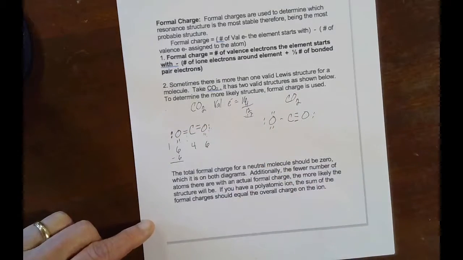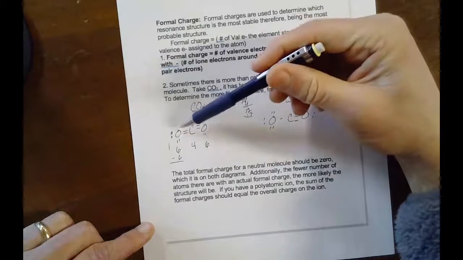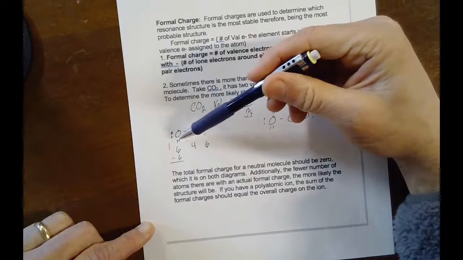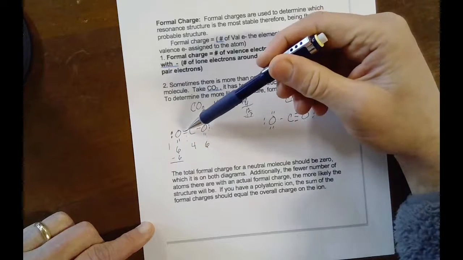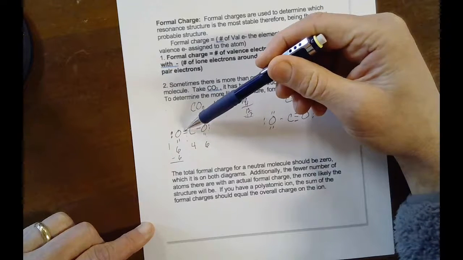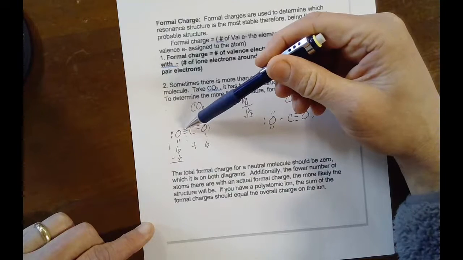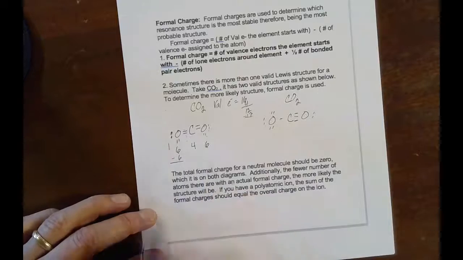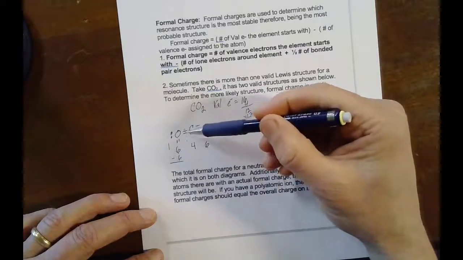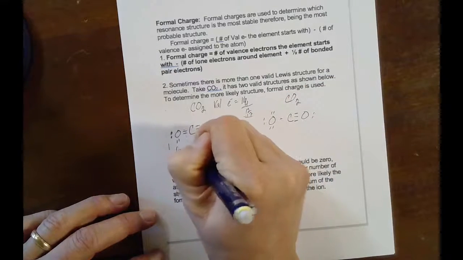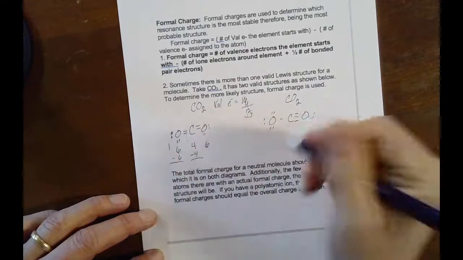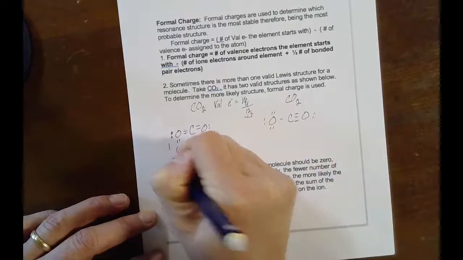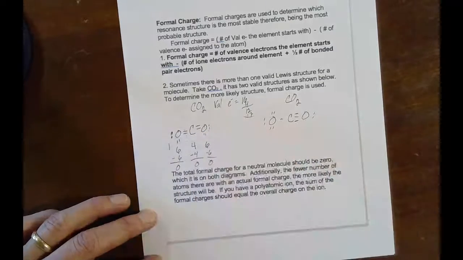And what that does is tell me that I have 6 electrons assigned to that oxygen. 1, 2, 3, 4, and then each one of these is only going to represent one of them because the other one is being shared, so that's 1 and 2. So with my carbon, I have a valence of 4. Now I'm going to say 1, 2, 3, 4. I have 4 assigned. And with this one, it's the same thing. Minus, I have 6 assigned, so I get 0, 0, 0.